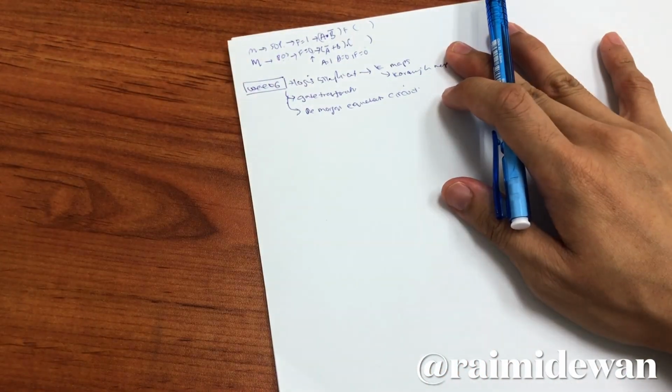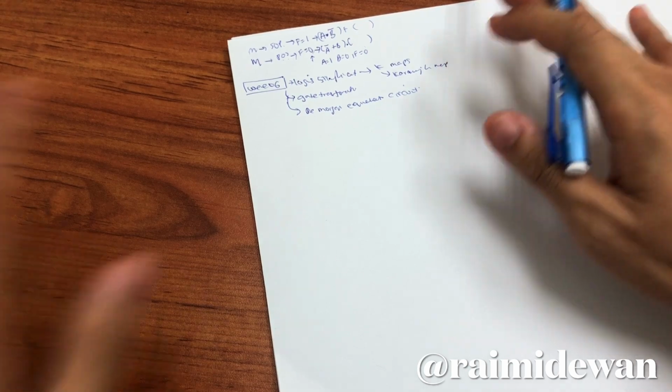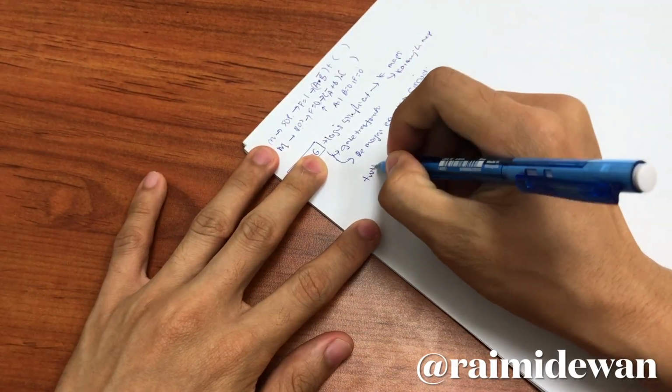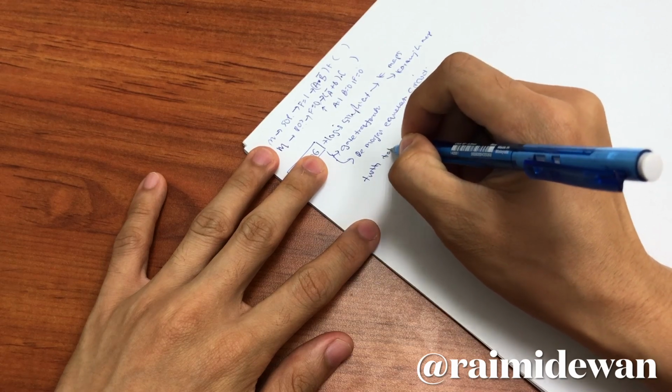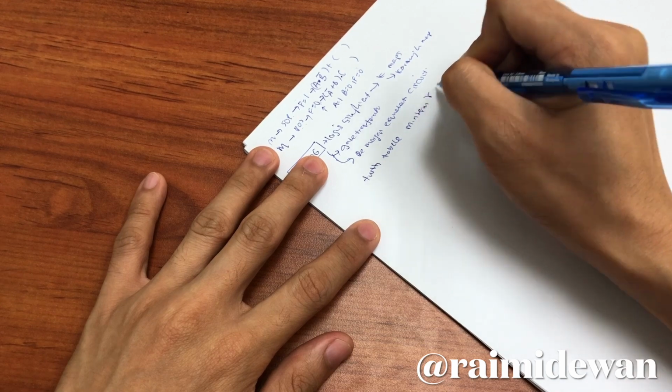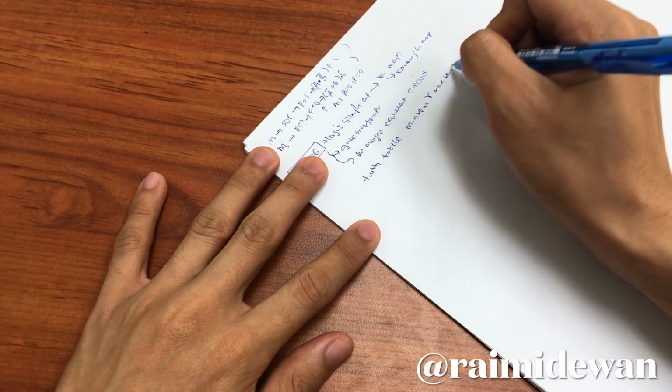Okay, now we go to the truth table, with min-term and max-term notation.